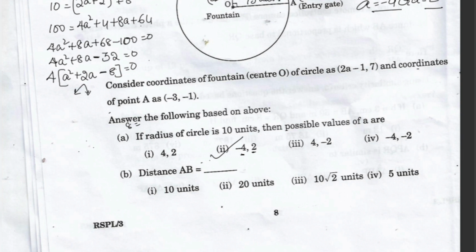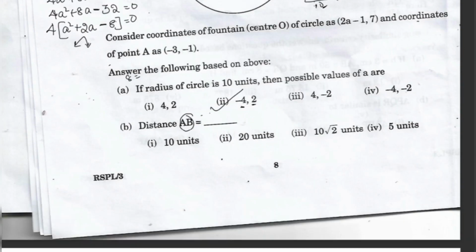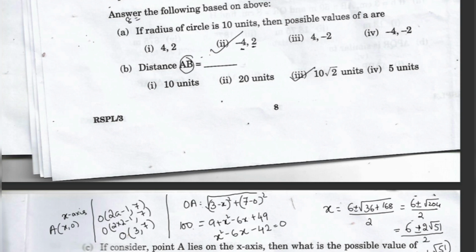Next, we have to find the distance AB. We don't know the coordinates of B, but if I join the points A and B, we can see that it forms a right angle triangle, an isosceles right triangle with these two sides equal. AB is root 2 times the side. So if both sides are 10, it is 10 root 2. If they were 20, it would be 20 root 2. So you can save your time in this case. This is a lengthy question according to me. It is 10 root 2.